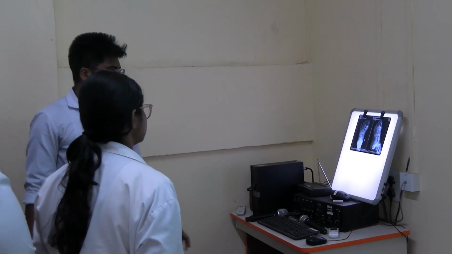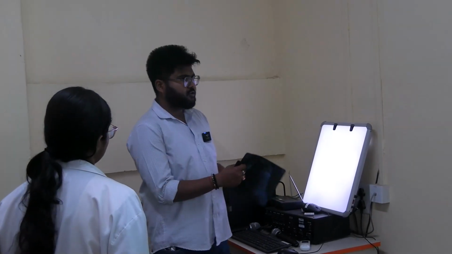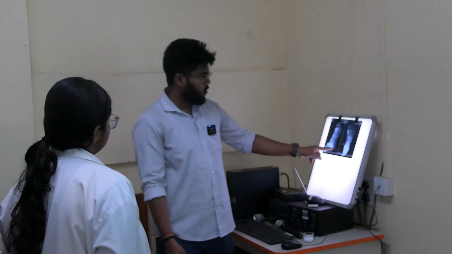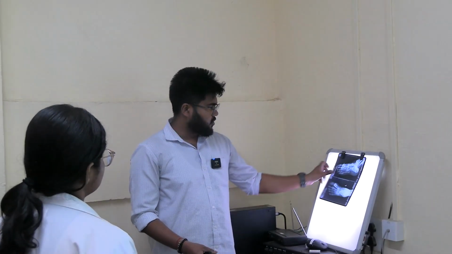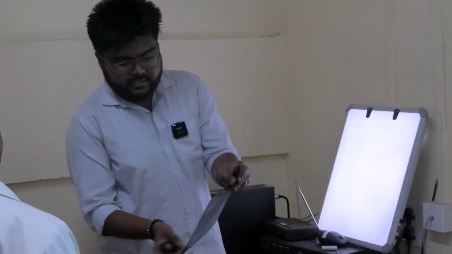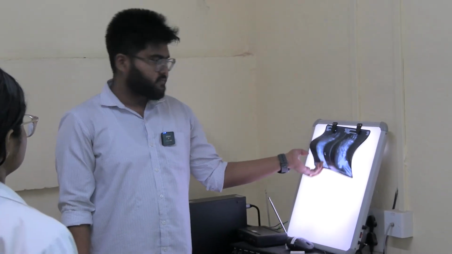So if you put this X-ray this way, it is wrong, because always see the alphabet, it should normally read like this, okay? So if you hold it like this, that is also wrong, okay? So in the X-ray, we can easily identify the orientation by looking at the letter. And here see the patient name and everything is also given. So you put it like this. Next.